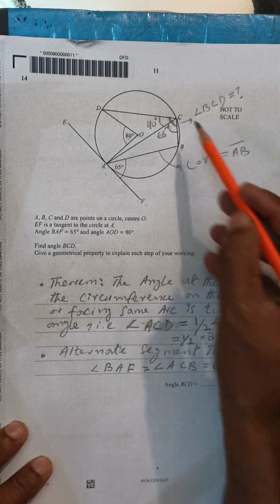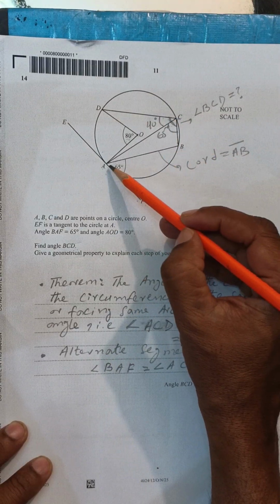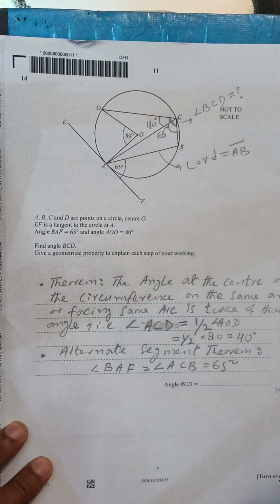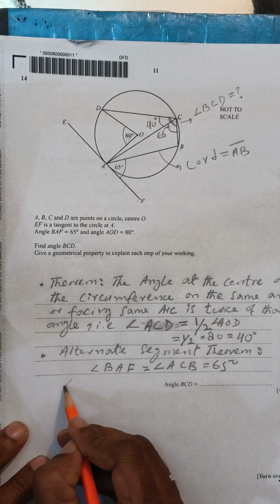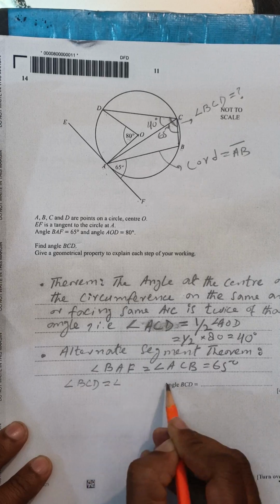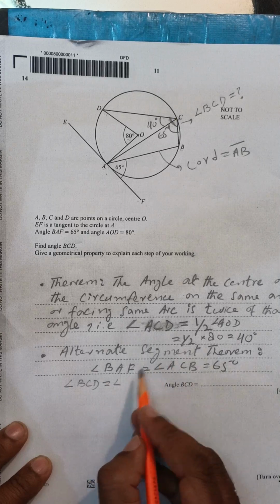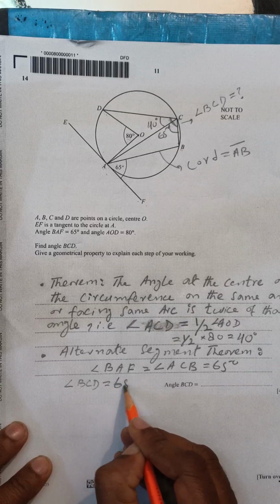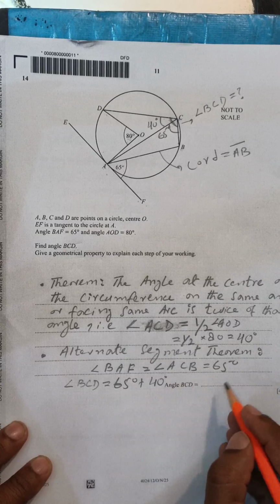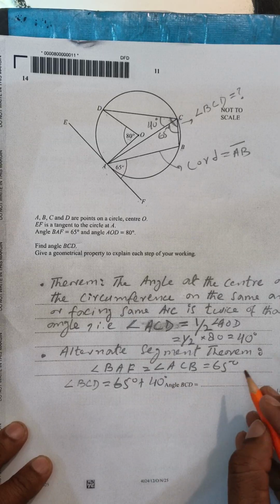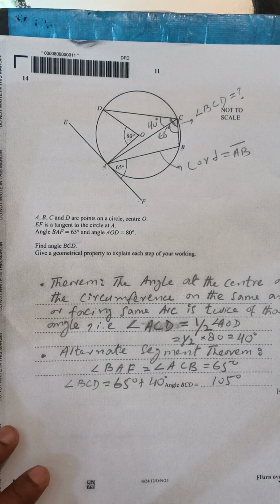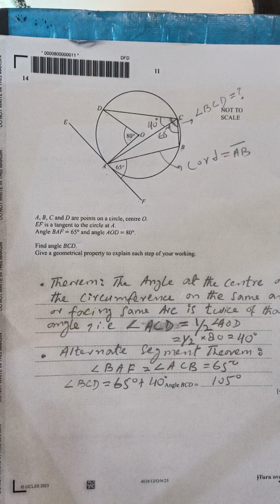Now you need to find the total angle BCD. Angle BCD will be equal to 65 degrees plus 40 degrees. So 65 and 40 is 105 degrees. This is your answer, angle BCD.